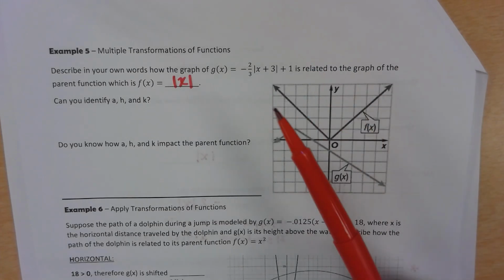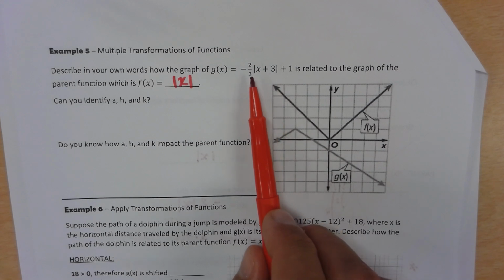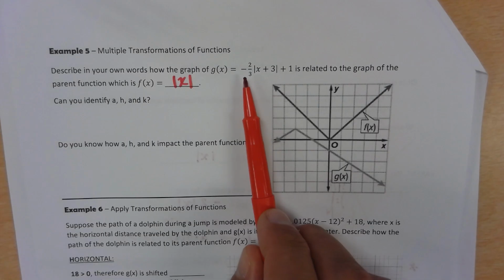Well, here's what I see. I see a parent function graph that's moving left 3, okay? It's being compressed by a factor of 2/3. It's being flipped over the x-axis because the 2/3 value is negative.